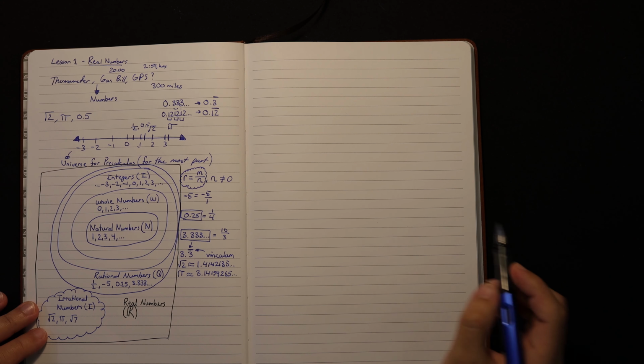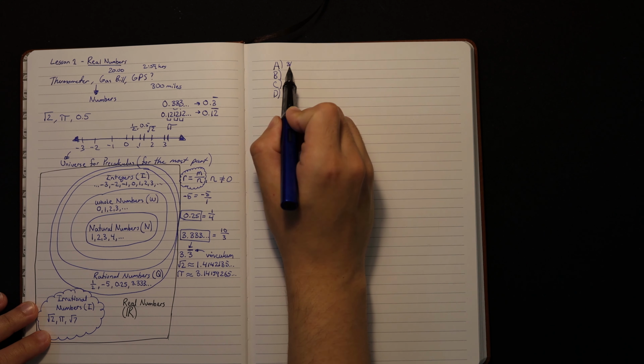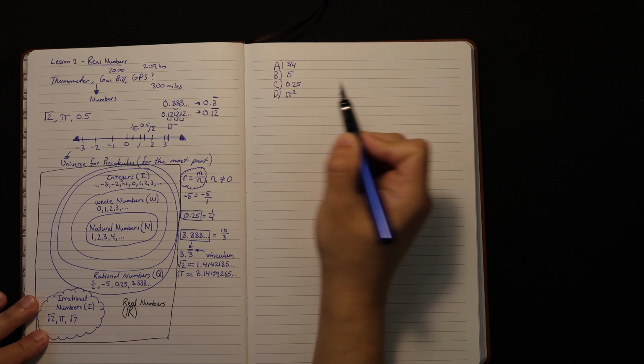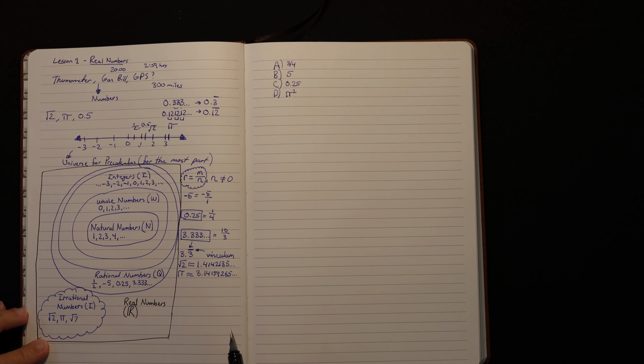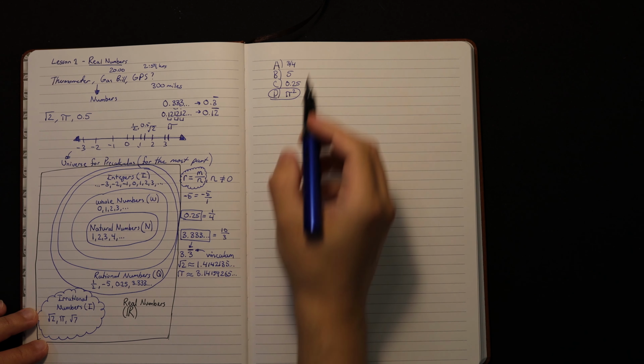So let's test your understanding with a quick question. Which of these numbers are irrational? 3/4, 5, 0.25, or pi squared? Feel free to pause right now if you need a moment to think. But if you're ready for the answers, let's go ahead and talk about it. Your answer should be letter D. But let's talk about why.